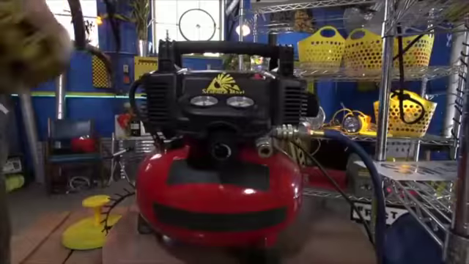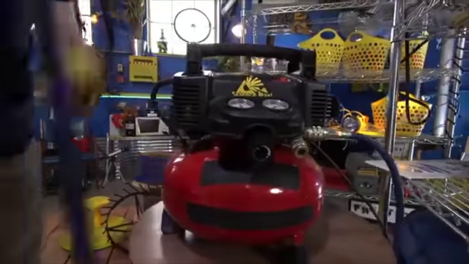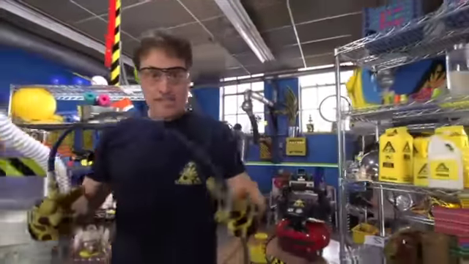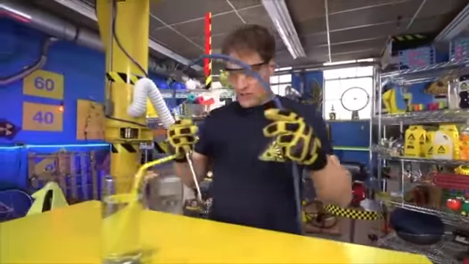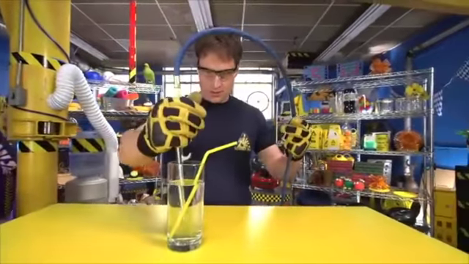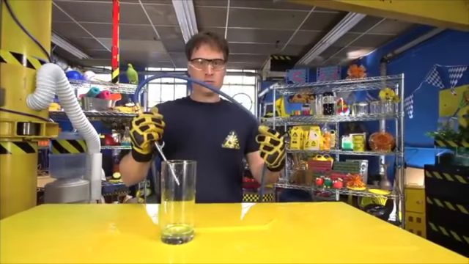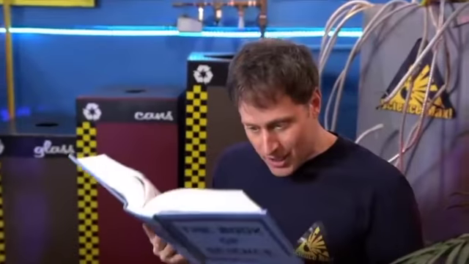So, this is an air compressor. It takes air and compresses it, puts it under pressure. So, the container needs to be pressurized.